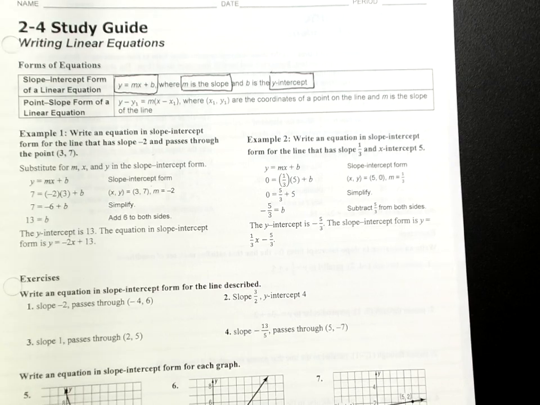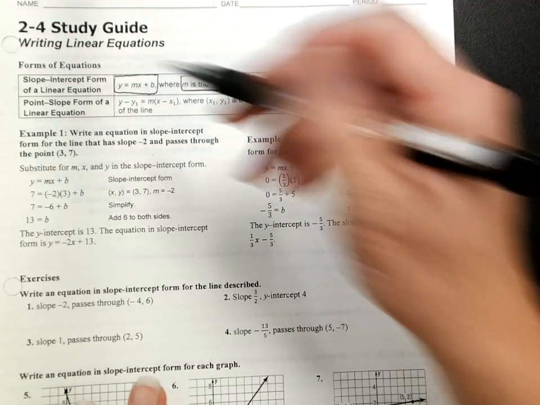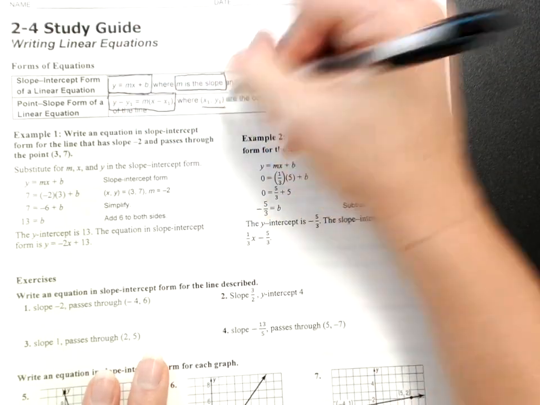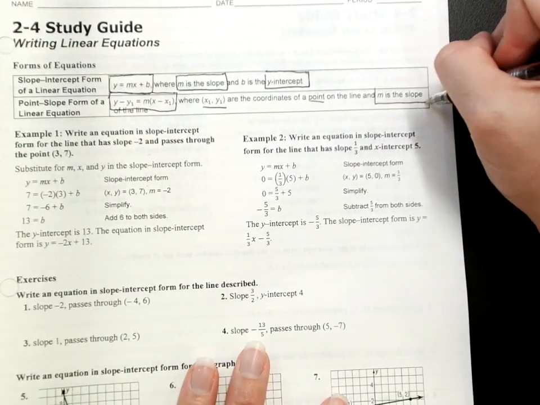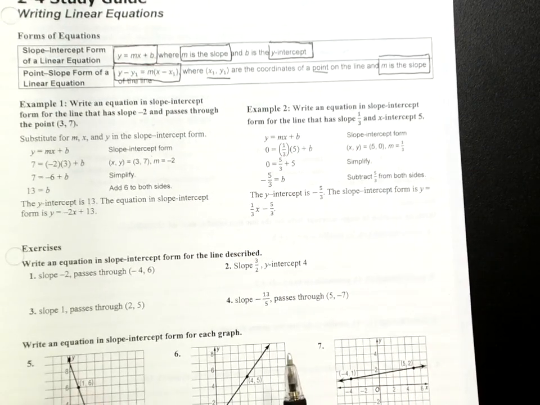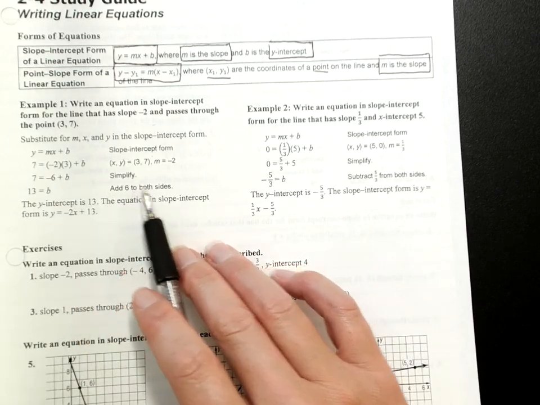You also have a point slope formula. It looks like this, y minus y1 equals m times x minus x1. x1, y1 is just any point that's on the line. M is still your slope. I personally prefer to just use the slope-intercept form, and I'll show you how I do that. Right here, they've worked this out using the slope-intercept form also. But you could use, like I said, the point slope formula if you prefer.